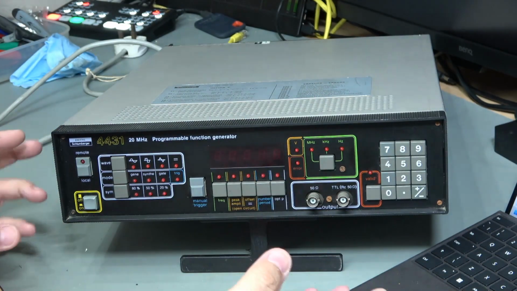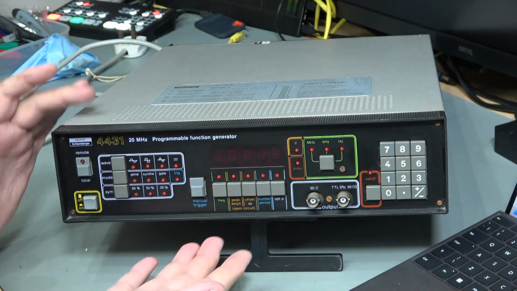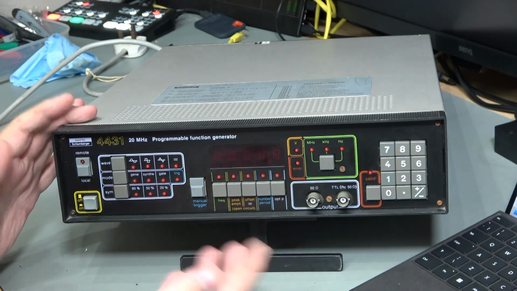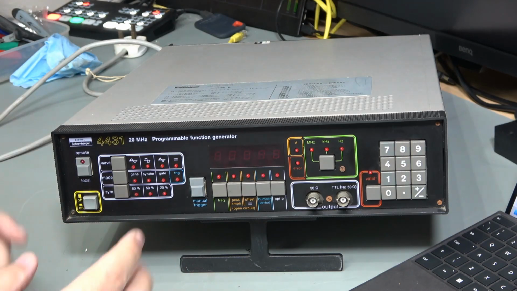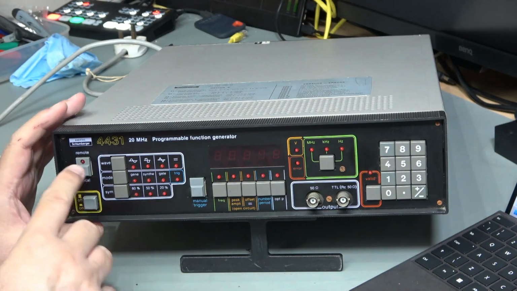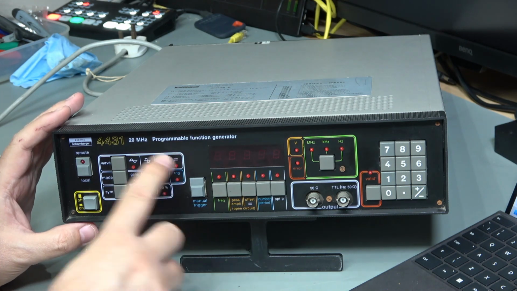I got this in a job lot, I gave it a short test at the time, and I noticed the keys are a bit sticky, but other than that, it's pretty well working, I think. So I'm going to pull it apart, fix the keys, look for any other obvious problems, sort out any capacitors, we'll go from there. Quick look, we've got sine wave, square wave, triangle waves and DC.